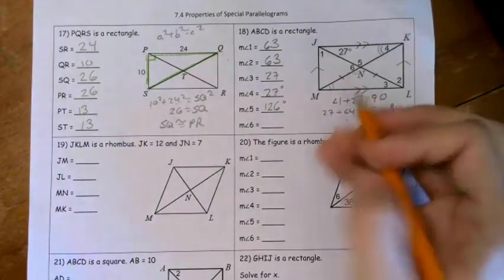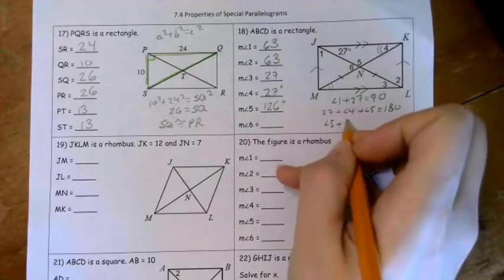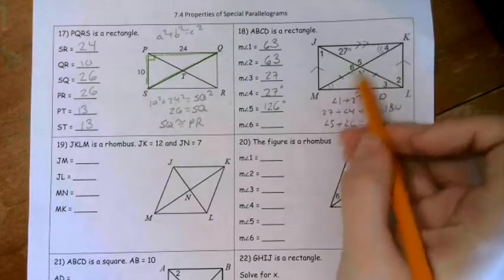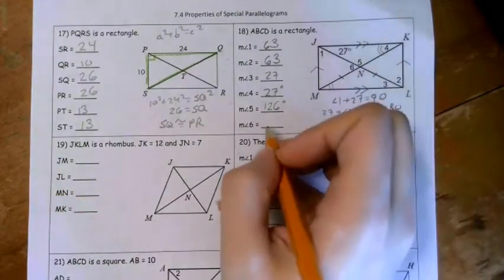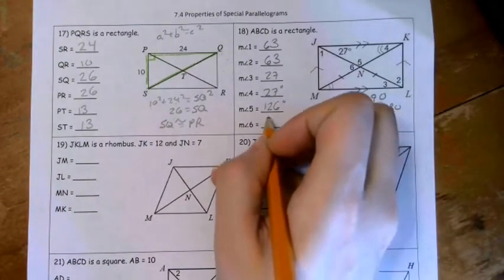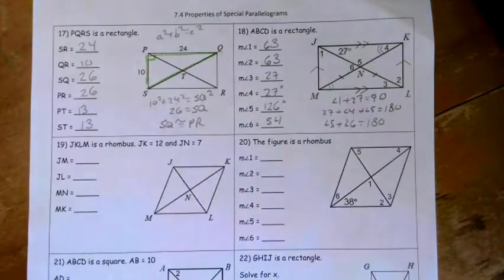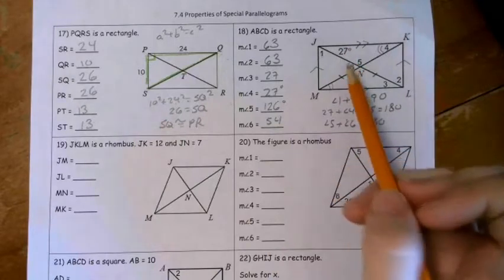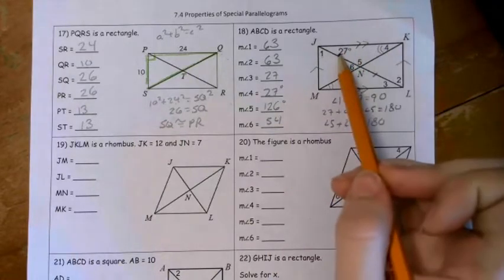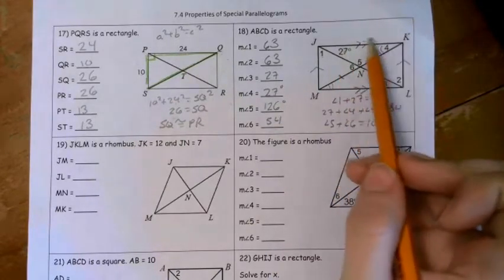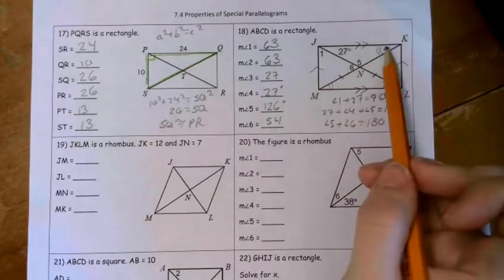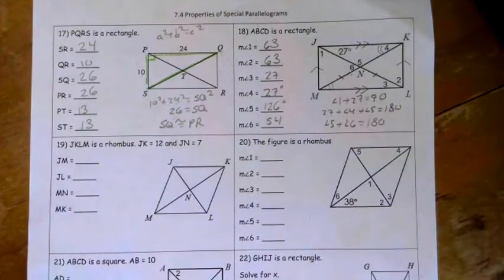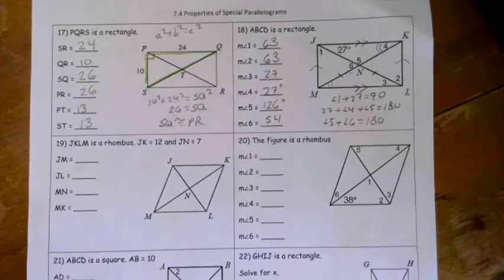And then we're looking for angle 6. Well, angle 5 plus angle 6 is 180 degrees, because they're a linear pair. So that means that angle 6 is 54. The other thing you could do with this one, if you wanted to for angle 6, is you could use the exterior angle of a triangle theorem. We add our two non-adjacent interior angles, which would be angle 4 and 27. That would equal angle 6. Both those work. All right, let's check out 19.